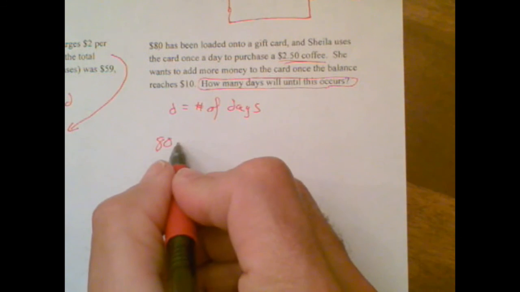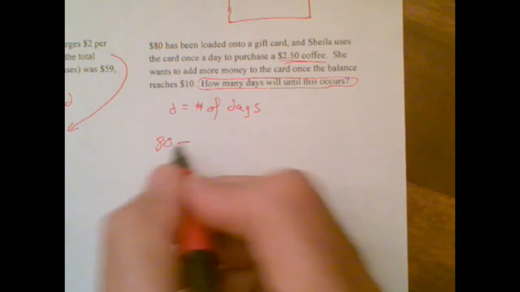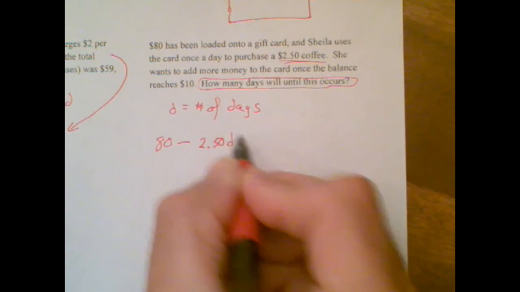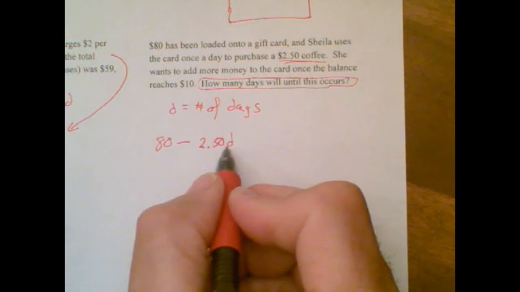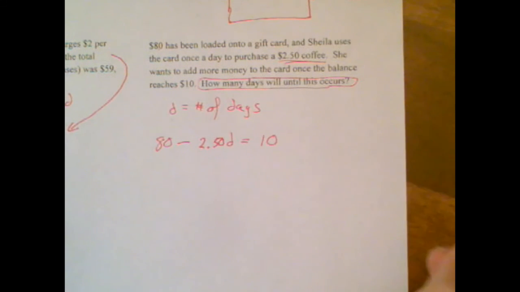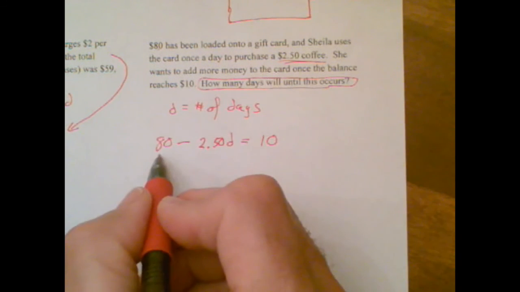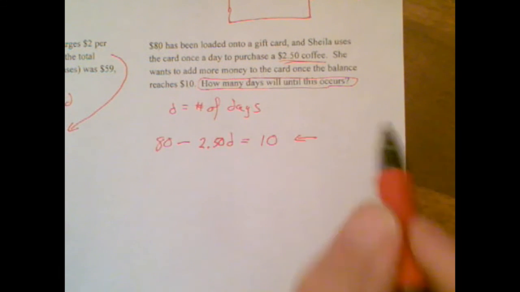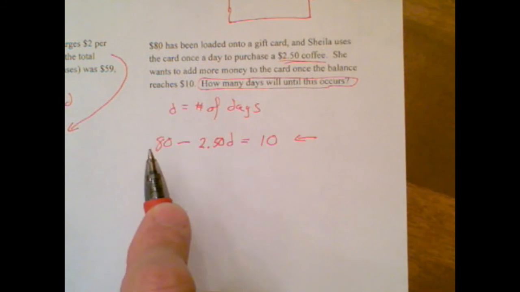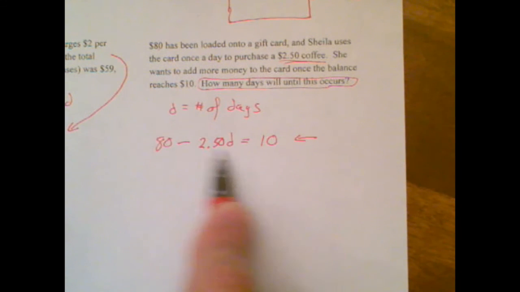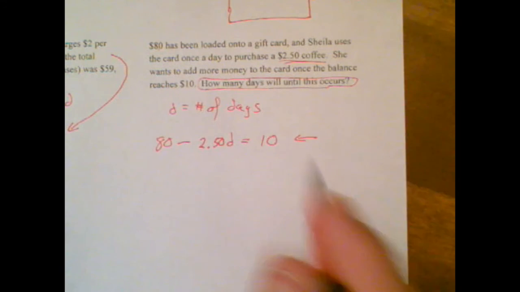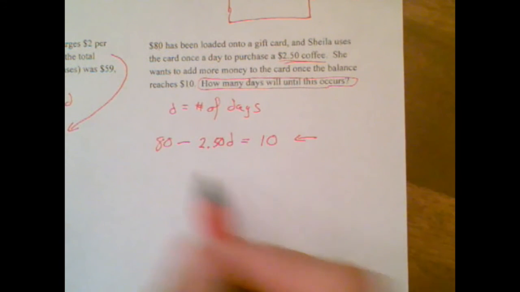She has $80. She's going to be taking money away from that $80, thus subtraction. And it's $2.50 every day, 2.50 times D, and eventually she's going to get down to $10. Now I'm going to solve for D, but before I do that, I have to make sure this is making sense. So you stop a second and you say, hey, $80 on the card, subtract away a daily purchase of coffee, and I want to know how long until I get to the $10 mark. If I'm satisfied with that equation, now I just solve it.